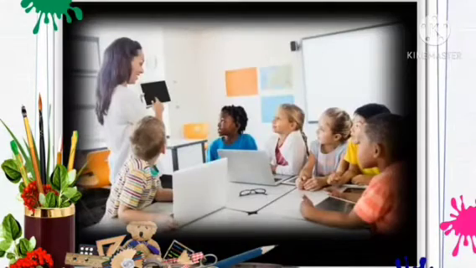Following the process of the A.S.S.U.R.E model will help improve your skills in teaching and enhance your students' learning experience.